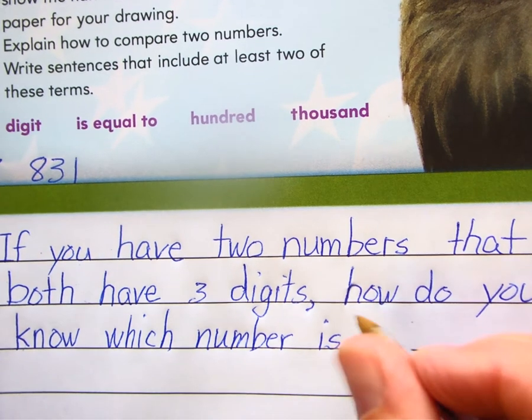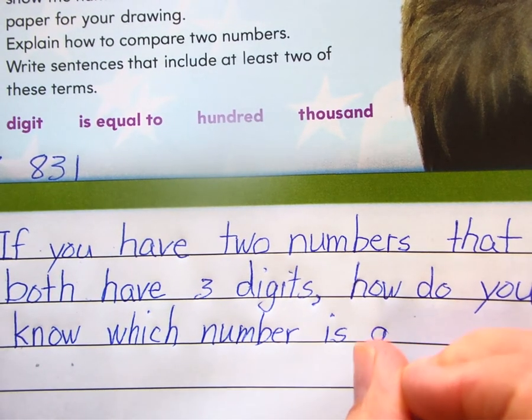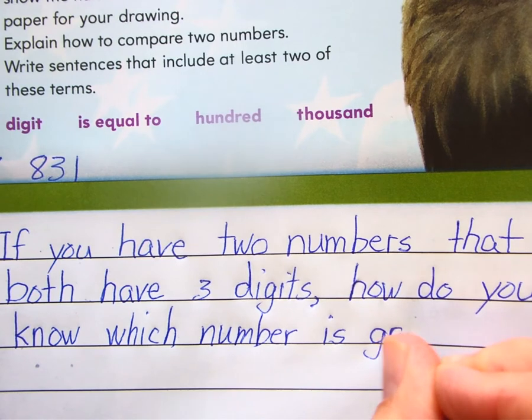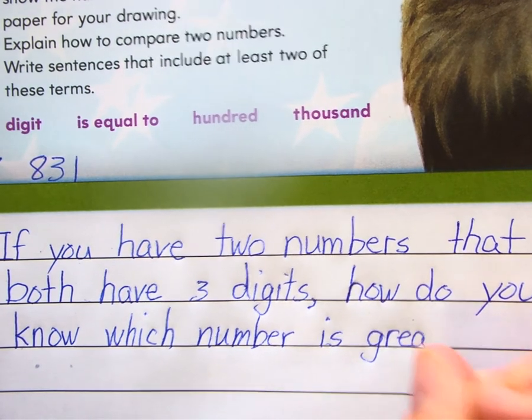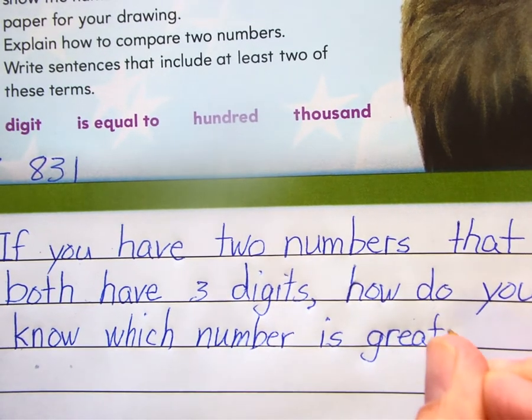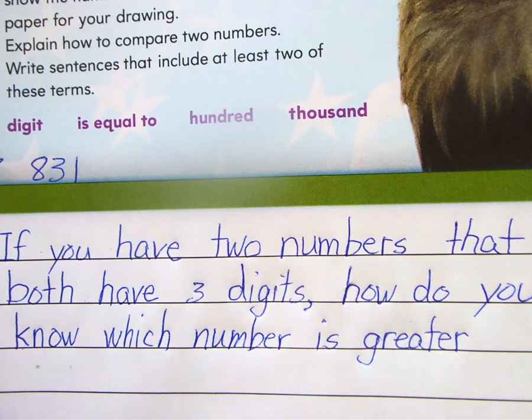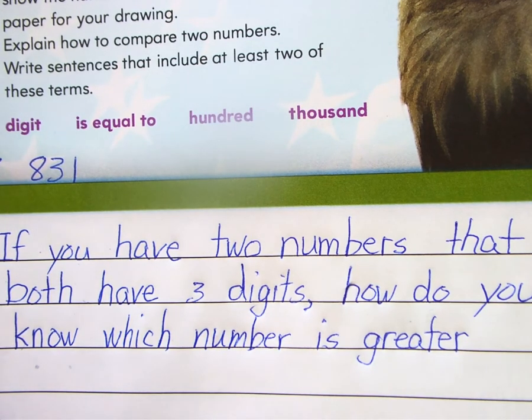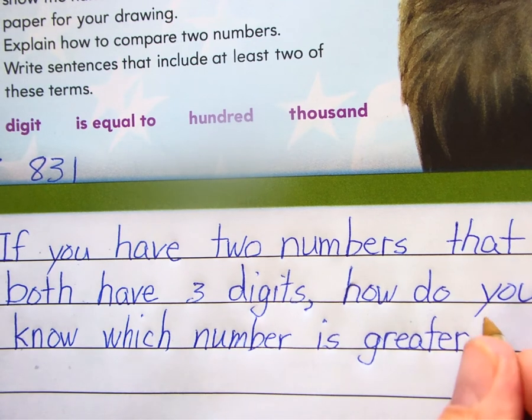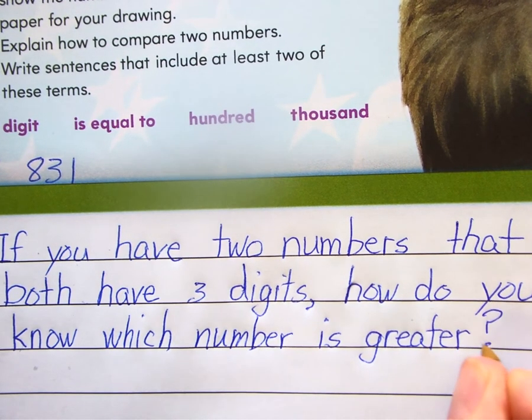And that word would be which number is greater. So put greater. And that's our first sentence in our explanation. We call this an explanation because it told us to explain, explica. How do you know which number is greater? That is a question mark.